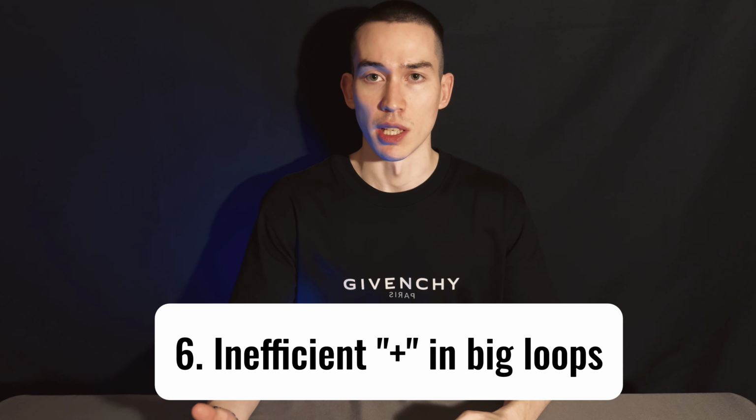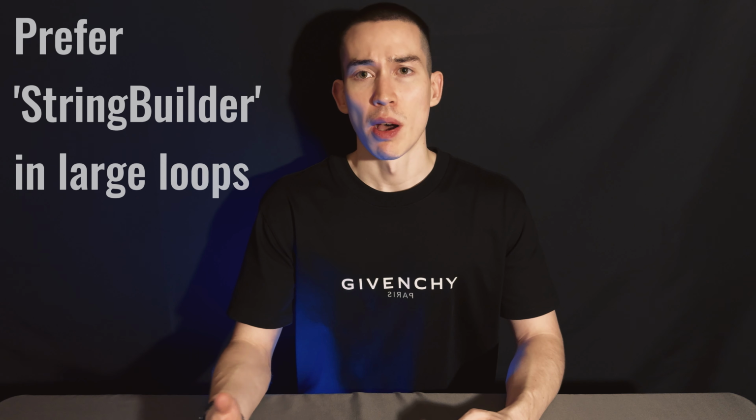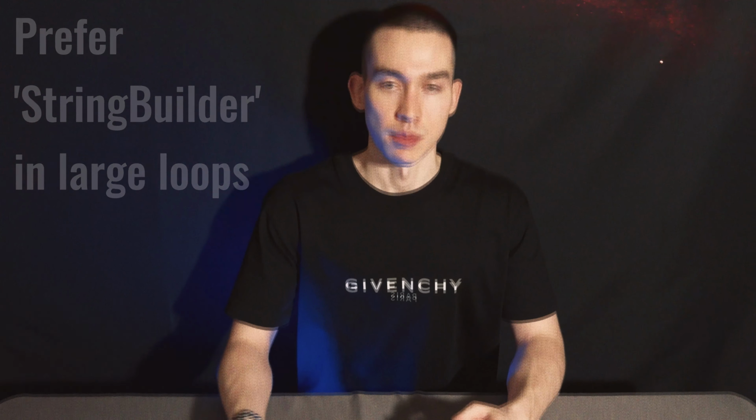And the last, sixth pitfall is inefficient plus in big loops. Repeated plus creates many temporary strings. Prefer StringBuilder in large loops. It's about awareness, not an AP penalty.